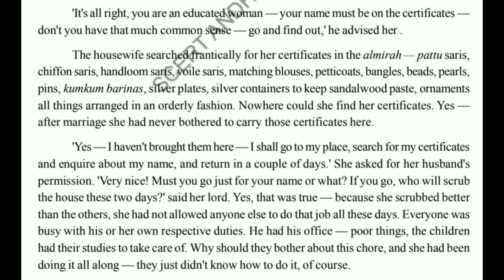Here, male dominance in Indian society is shown all through the story. When she wanted to go home, she asked her husband's permission. He doubts who will clean the house in her absence. She wanted him to manage just for 2 days. Pleaded means requested. She told that she will get her name by going home, that is her parents' house, just for 2 days. She asked for the permission of her husband to go to her parents' house.